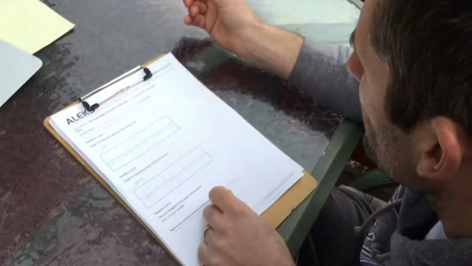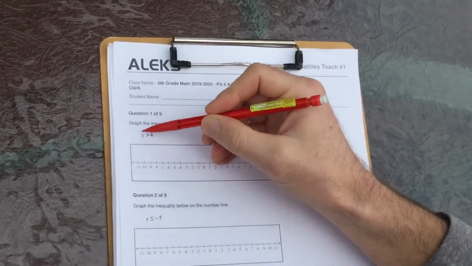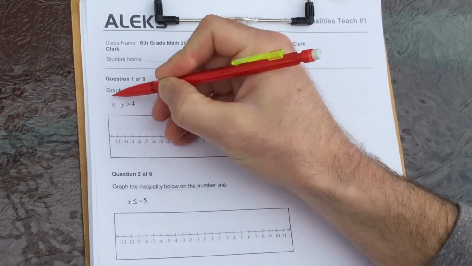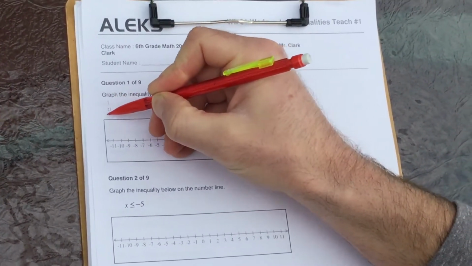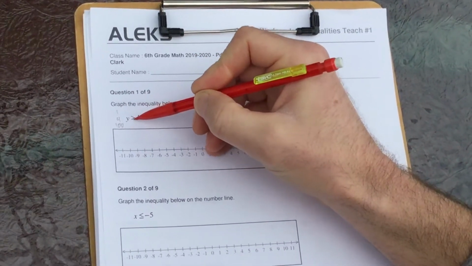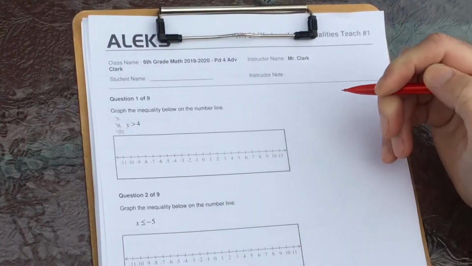Guys, this is day 2 of Inequalities. Remember what we did yesterday? Let's review it quickly. With an inequality like y is greater than 4, I had you try the number itself, a smaller number, and a much larger number. So 1 is not greater than 4. 4 is not greater than 4. 100 is greater than 4.